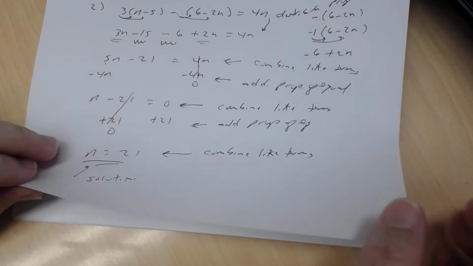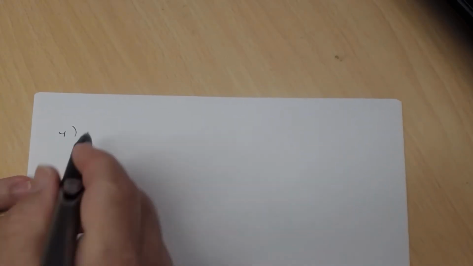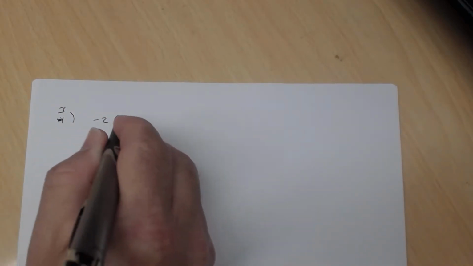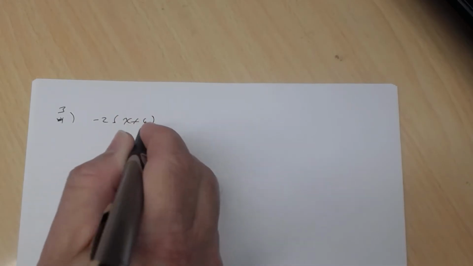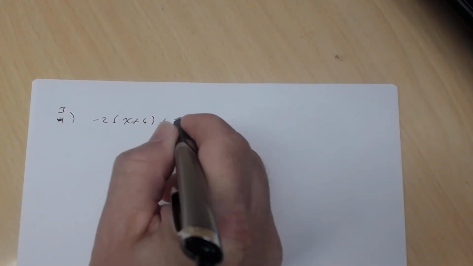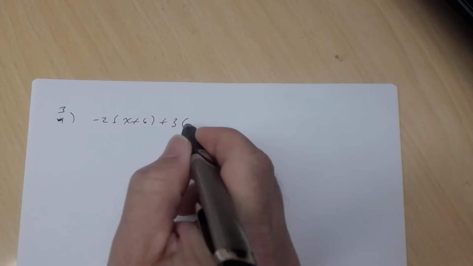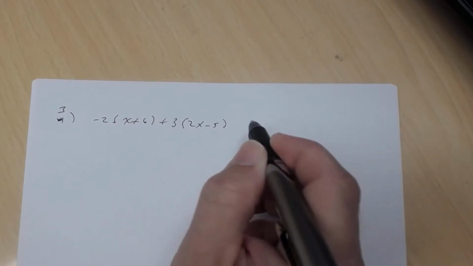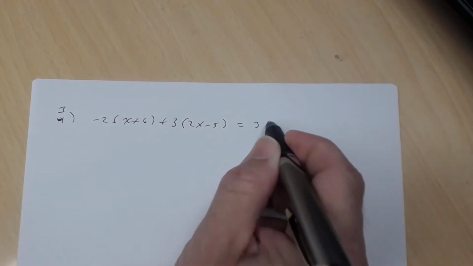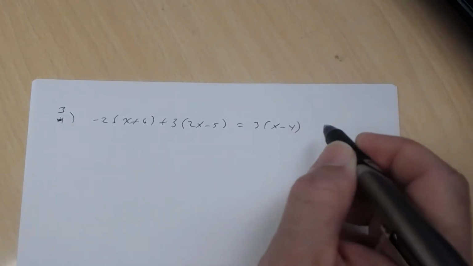Okay, now let's look at this example. Number 3. Suppose we had negative 2 times x plus 6 plus 3 times 2x minus 5 equals 3 times x minus 4 plus 10.